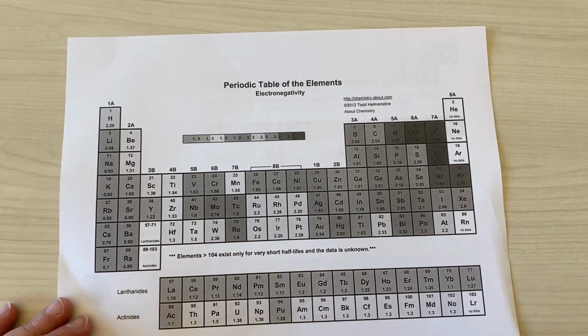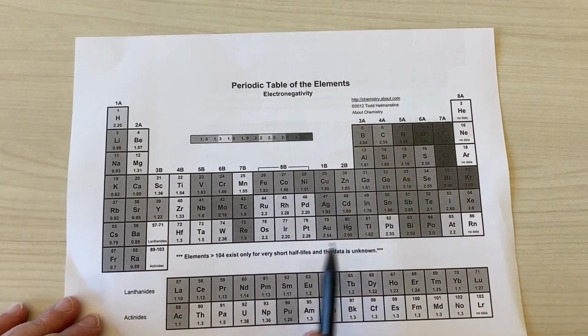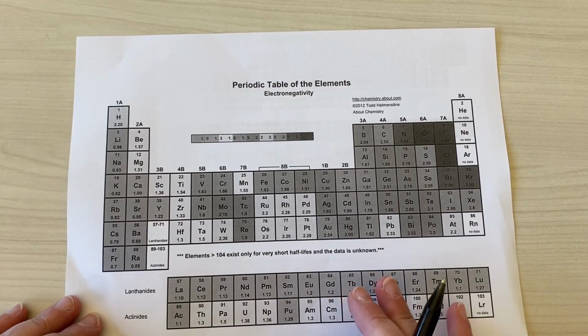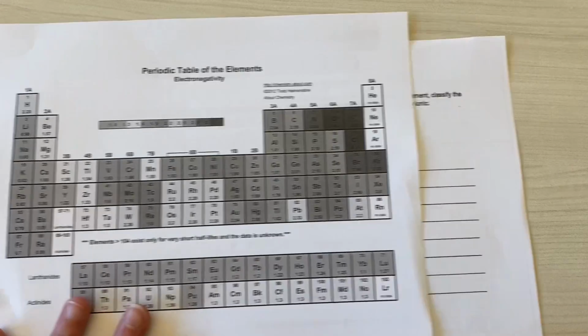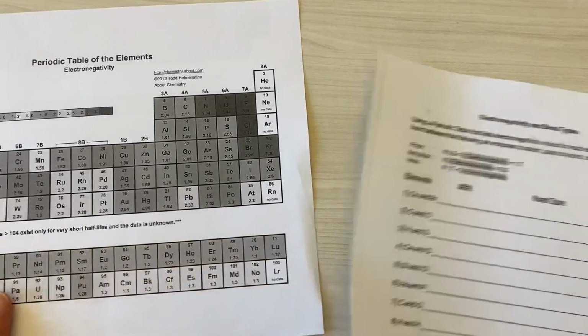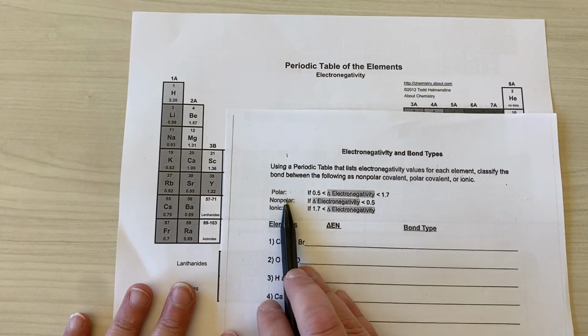For this assignment, you're going to be looking at the electronegativity of different elements. We've already looked at these before when we did the trends of the periodic table, but now we're going to look at it in terms of bonding. So we have three types of bonds we can talk about.